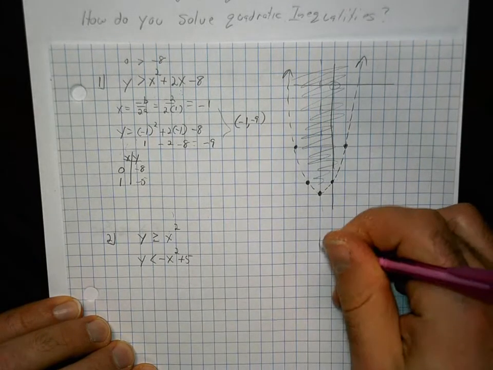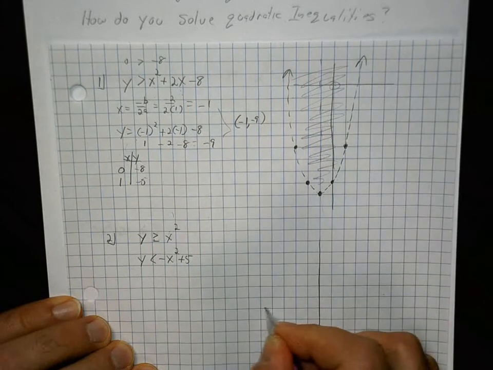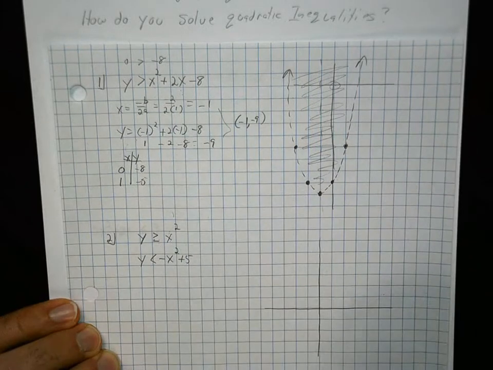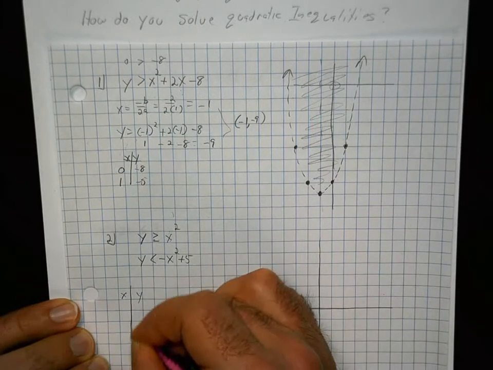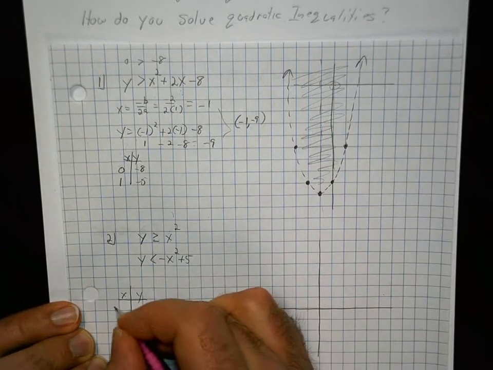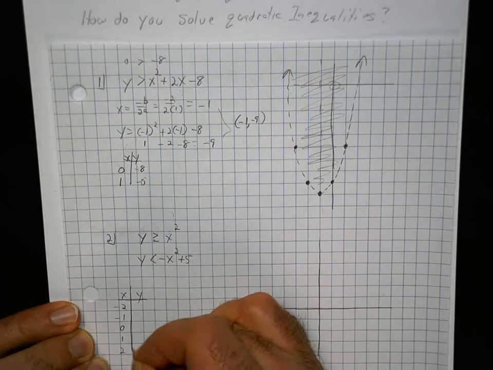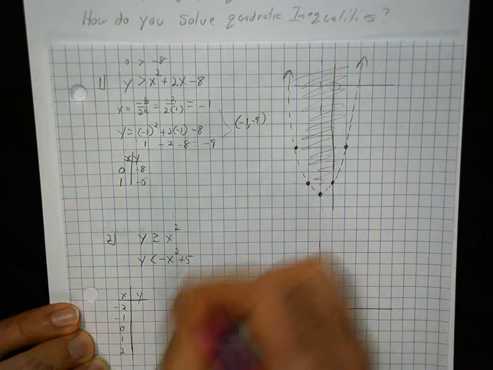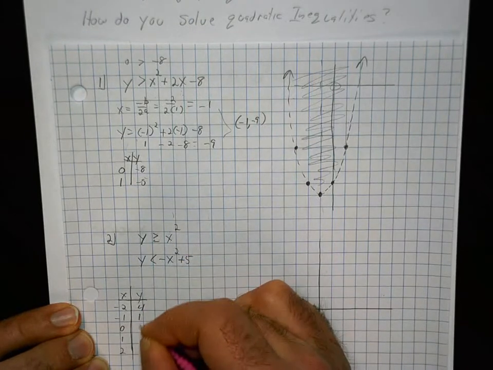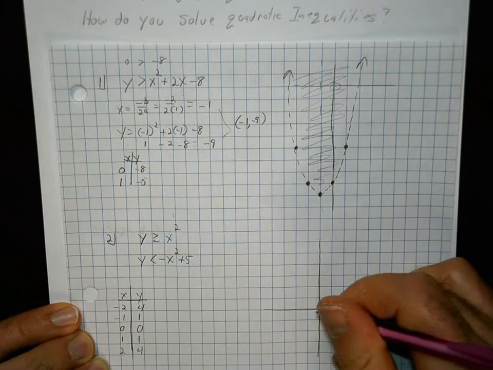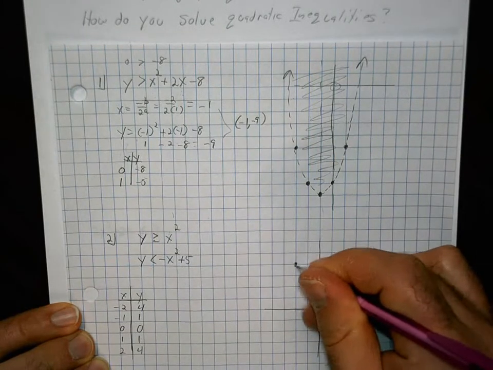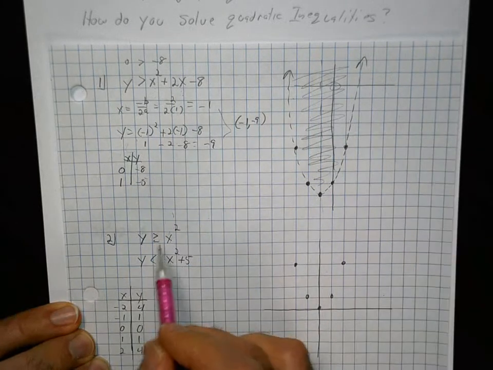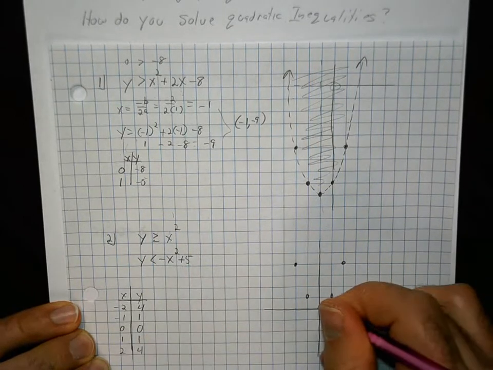Okay, so let's look at this first. y is greater than or equal to x squared. So let's make a table for that one. Go from negative 2 to 2. Again, these ones are in standard form. Without the b, we just make a table. So negative 2 squared is 4. Negative 1 squared is 1. 0, 1, 4. So that graph is going to look like this. And now it's greater than or equal to, so it's a solid line.